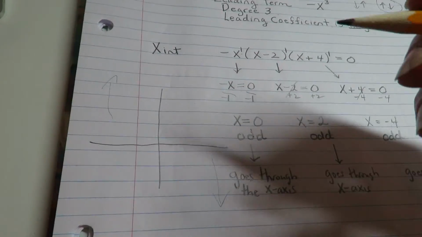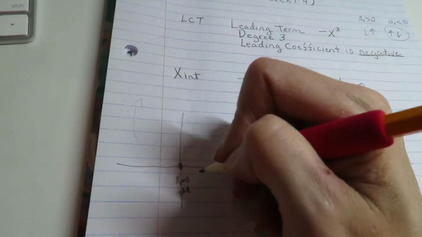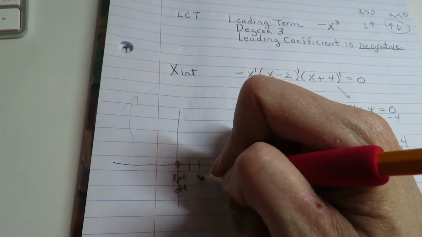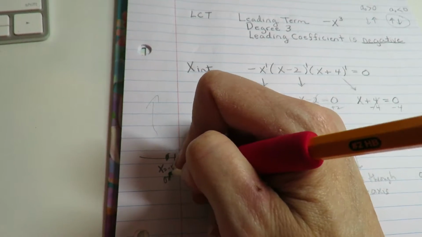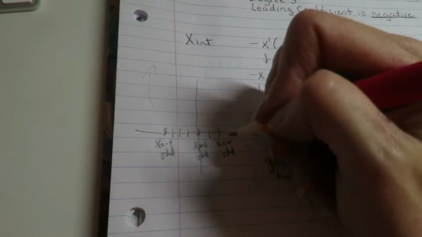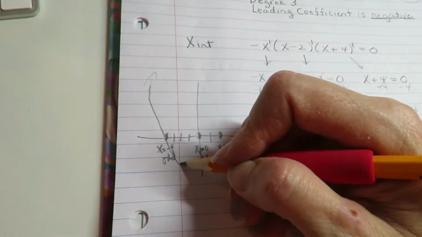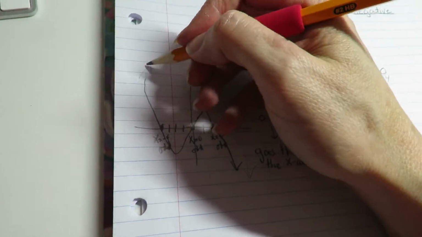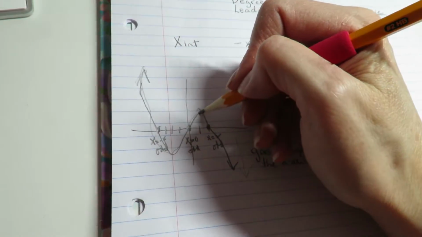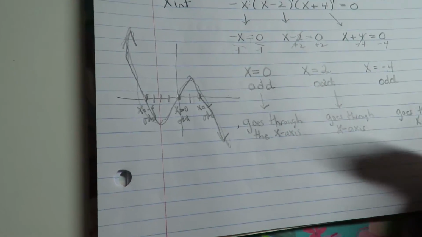Okay, so just to have a rough sketch before I compare my picture, I have something here at 0. I know it's odd. I have another one at 2. I know it's odd. I have another one at negative 4. Okay, I know this is odd. And now I can go ahead and draw the picture. So odd means it goes through, so that means it's going to go through at negative 4. It's going to go through at 0, and it's going to go through at 2. And of course it has to line up. So you can see it's going up on this side and it's going down on this side.